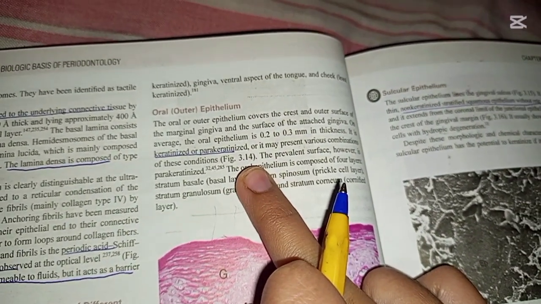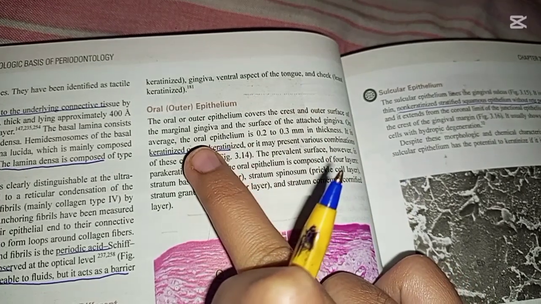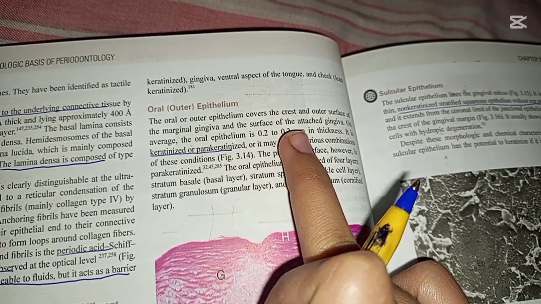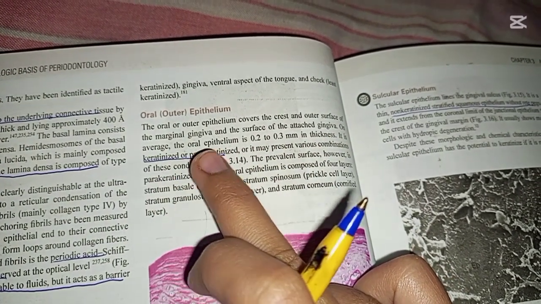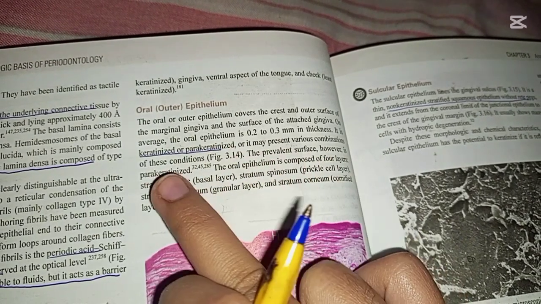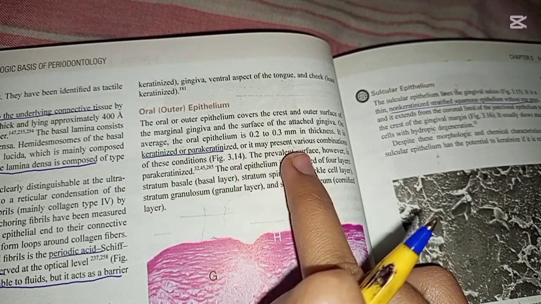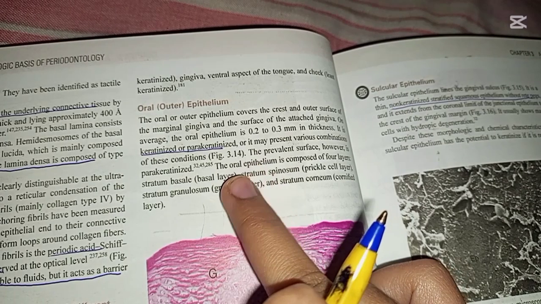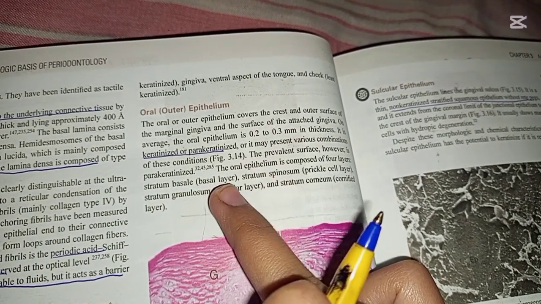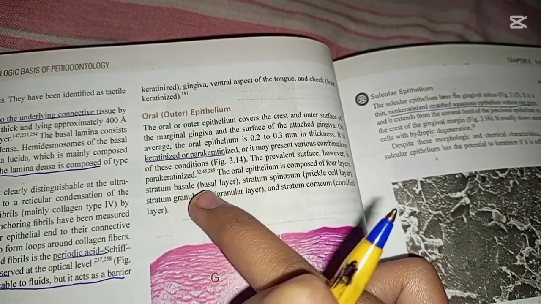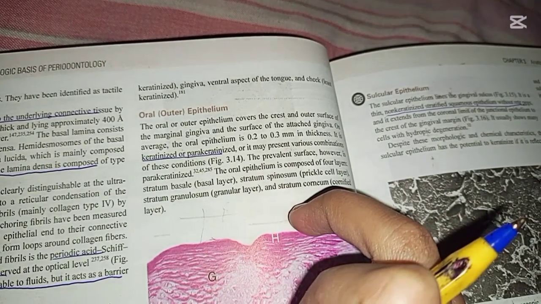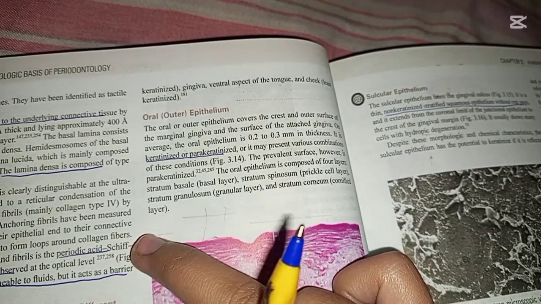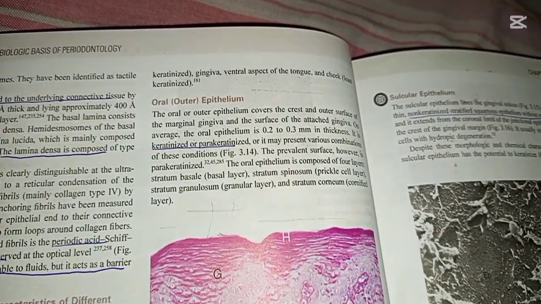To summarize, it protects the crest and outer surface of the marginal gingiva, meaning the free gingiva, and also the attached gingiva. It is 0.2 to 0.3 millimeter in thickness. It is either keratinized or parakeratinized, and the prevalent surface is parakeratinized. The oral epithelium is composed of four layers: the stratum basale, stratum spinosum, stratum granulosum, and stratum corneum layer, meaning it is keratinized.